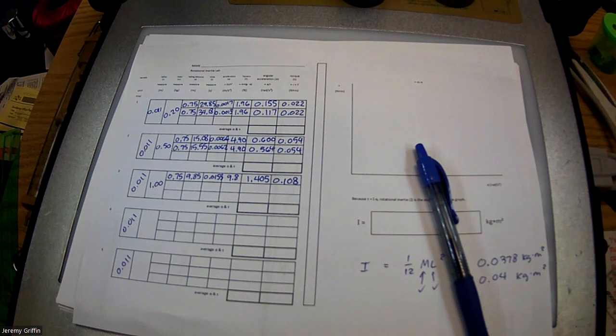Okay. How about 100 grams? I have this 100 gram guy right here. Guys, 100 grams, how many kilograms is that? 0.1. All right, so we're about to do 0.1 kilograms right now. All right, ready with the stopwatch? All right, ready? And go.